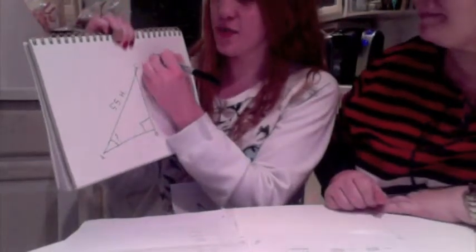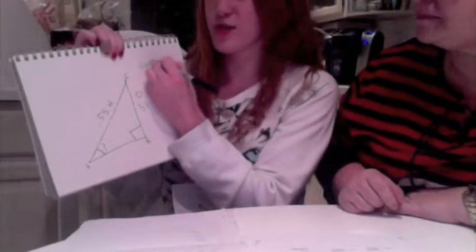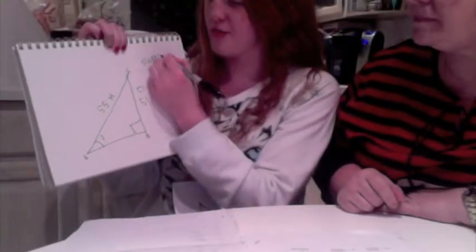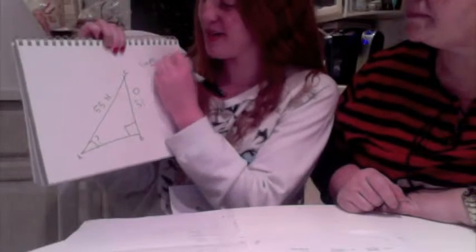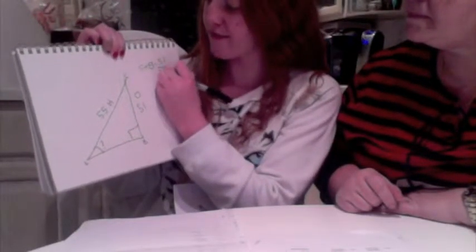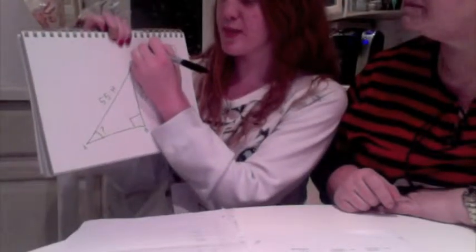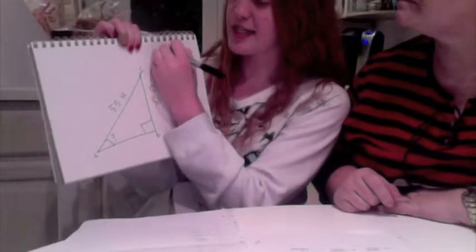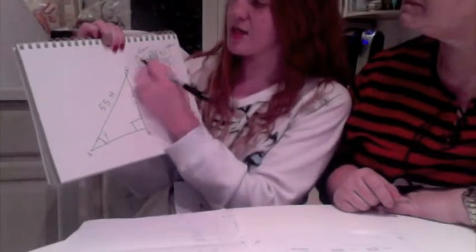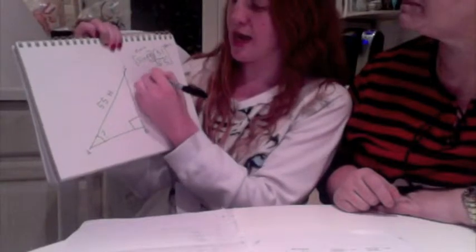Okay. So use theta when you don't know what the angle is. So the opposite, which is 51, over 55. Then you take both sides and multiply by sine to the -1. Same with this side. So then the sines cancel out because you want to get theta all by itself.